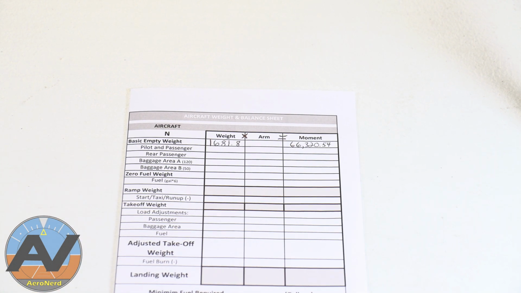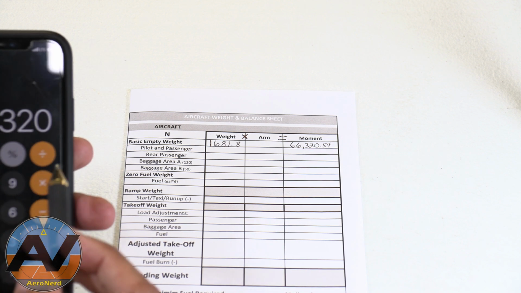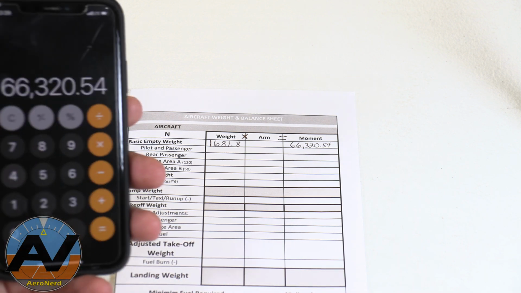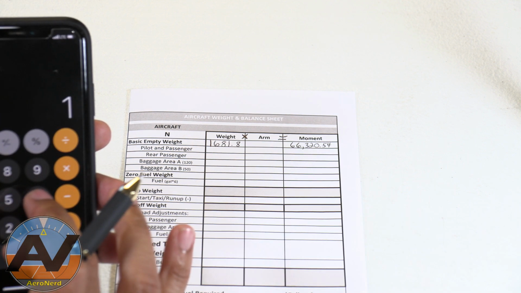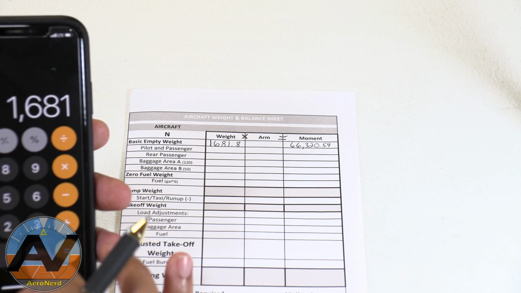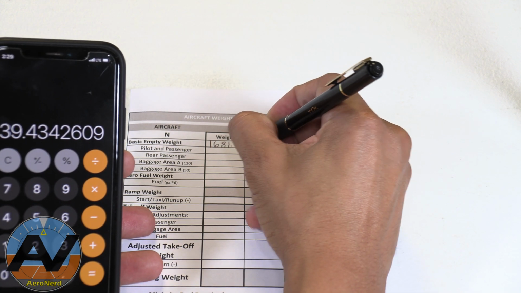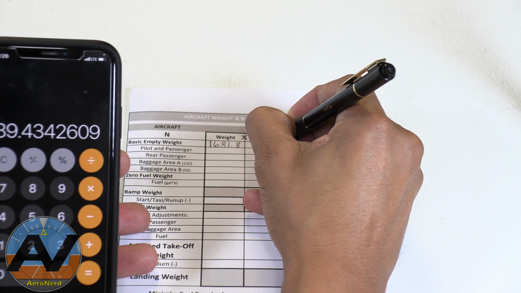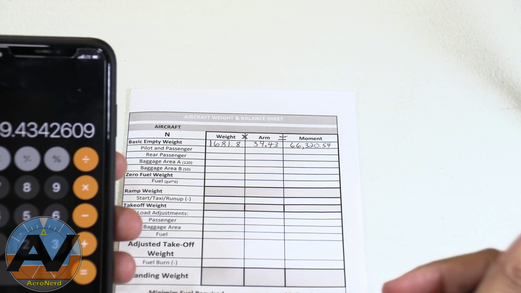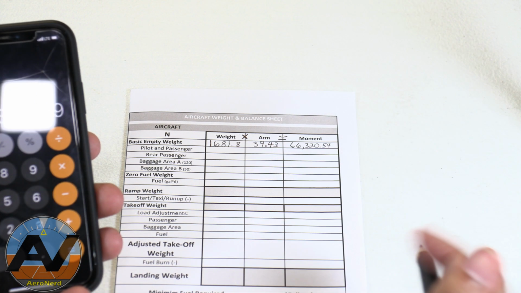All right, so I'm going to do 66,320.54, and I'm going to divide that by 1681.8. And then my arm is going to be 39.43. You can round it off, or you can just put 39.4. It's up to you, whatever you want to do.